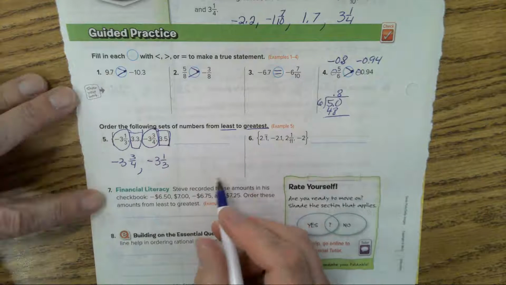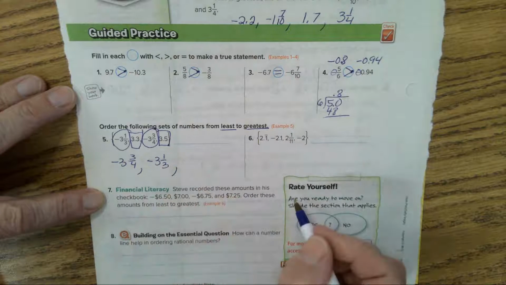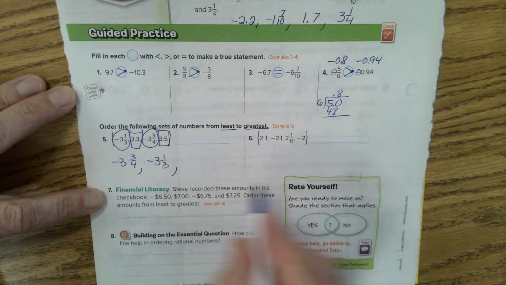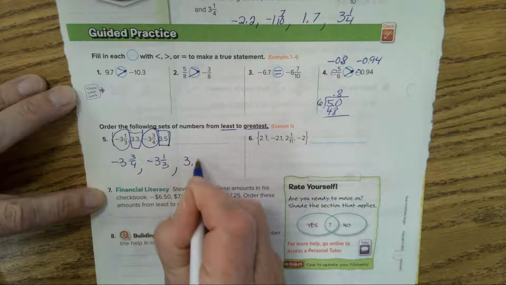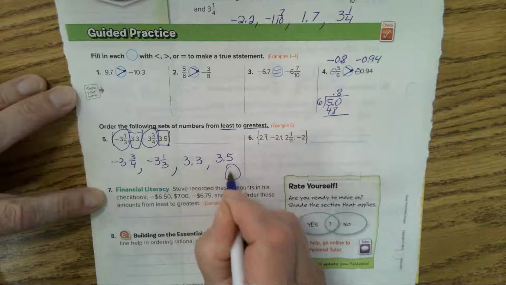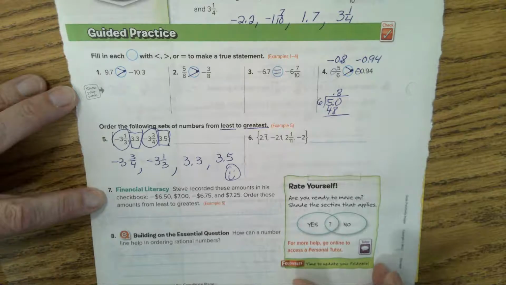Now, we have this one and this one left. This is pretty easy. Which one's the next number? We're in positive world. 3.3. And the largest, 3.5. That was pretty easy, wasn't it? Yeah. Let's go to this one.